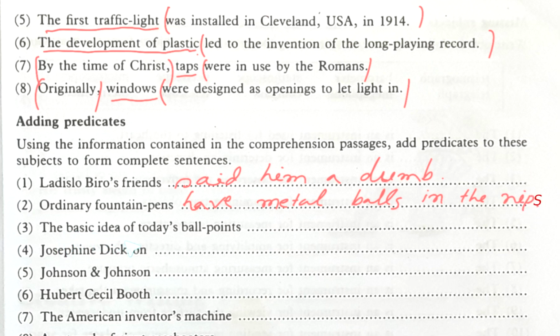Number 3: The basic idea of today's ballpoints came from fountain pens. Number 4: Josephine Dixon invented bandage. Number 5: Johnson and Johnson worked in a company.